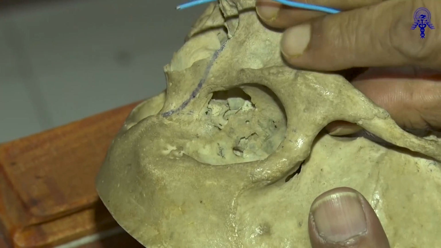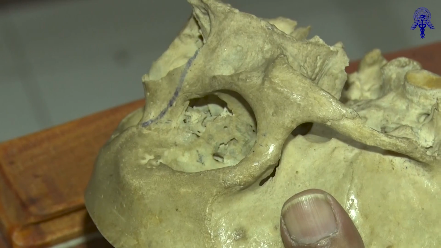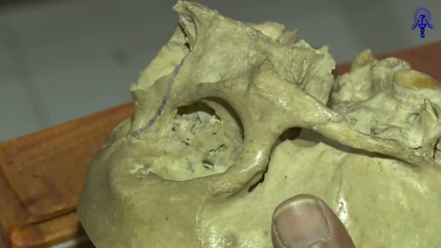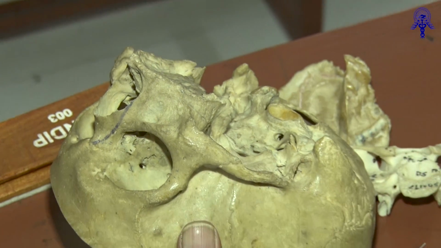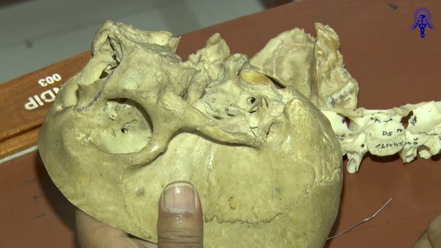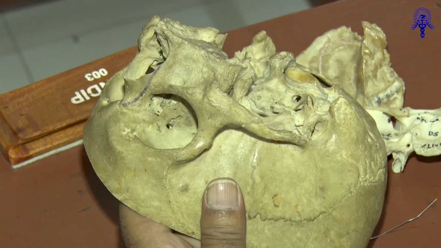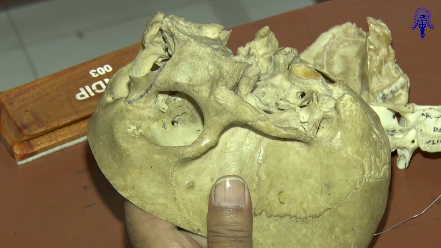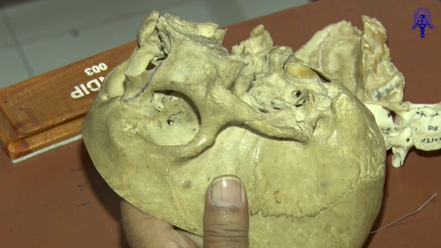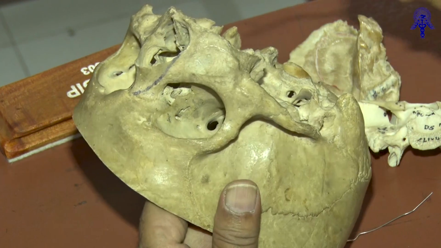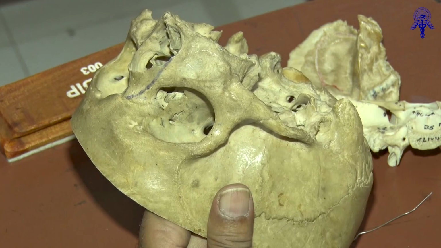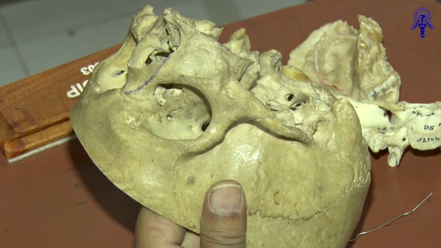The maxilla will be separated with the growth inside. If it is an endomaxillary growth, then it can easily be taken out. But if it is external to the maxillary cavity, then there is disease prolongation and we have to go for a radical maxillectomy, followed by post-operative radiotherapy. The cuts according to the growth are 4 or 5. Okay.